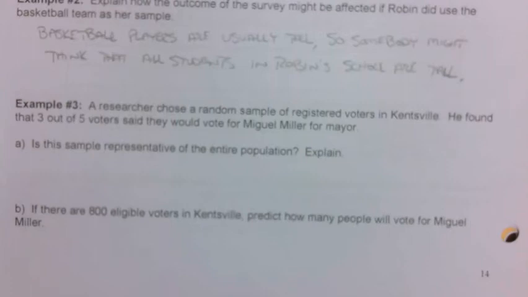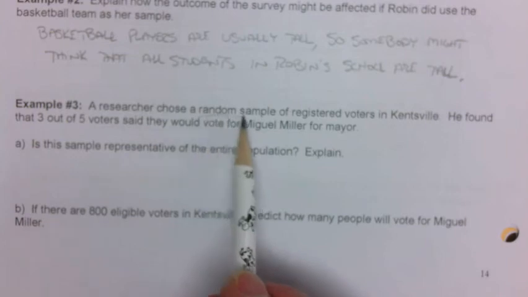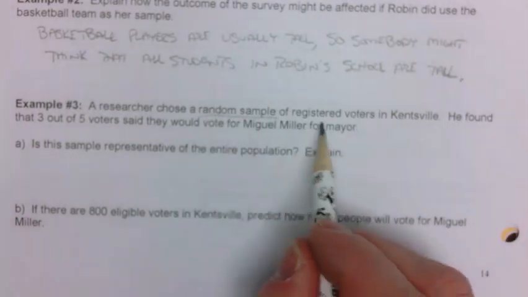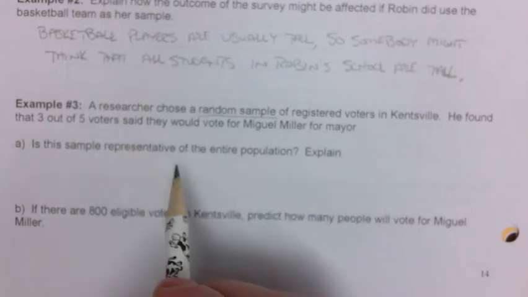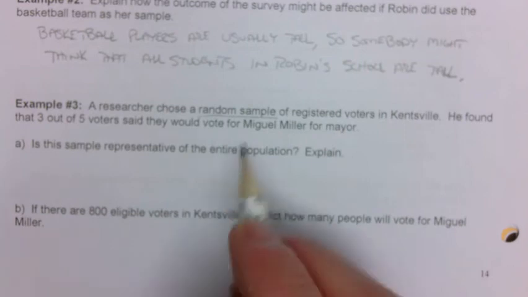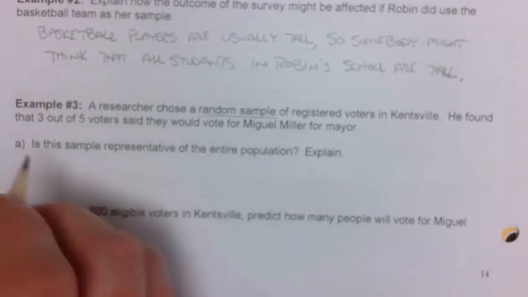Example 3 tells us that a researcher chose a random sample of registered voters in Kentsville. He found that 3 out of 5 voters said that they would vote for Miguel Miller for mayor. Question A asks, is this sample representative of the entire population? And to explain our reasoning. Well, the researcher chose a random sample, so that's good. And it's a sample of registered voters, and he's trying to figure out who they want to have for their mayor. So I think that this is a good representative sample. Yes.